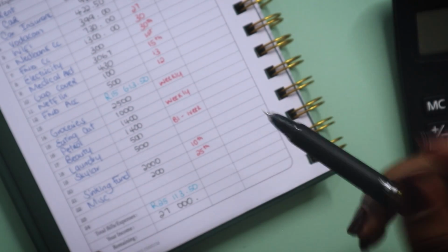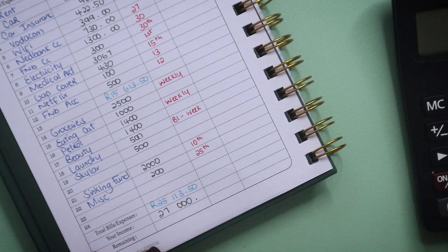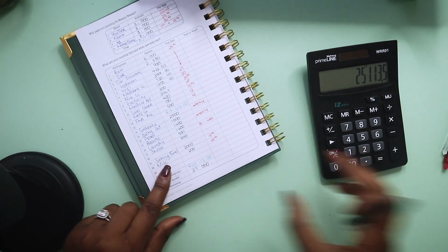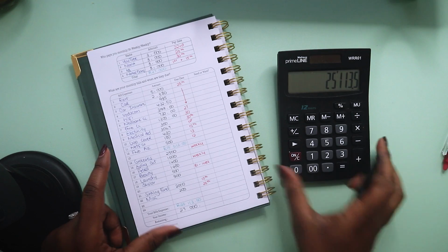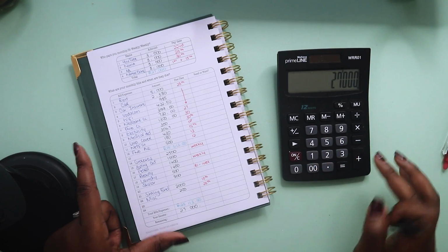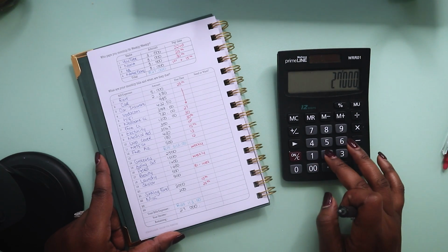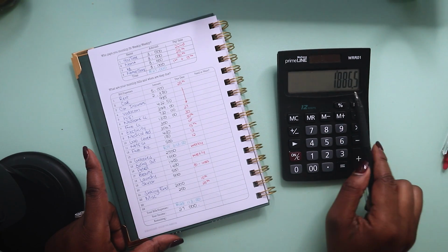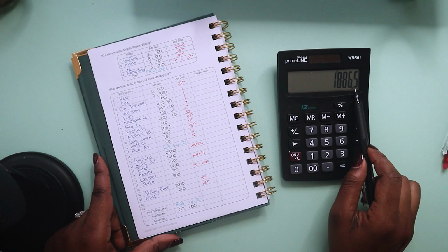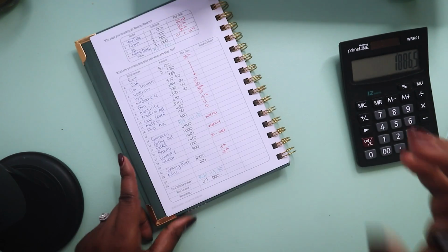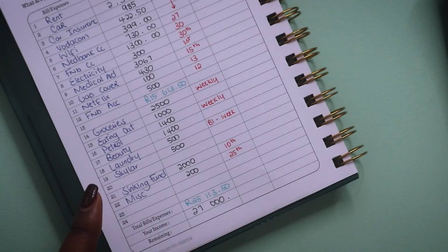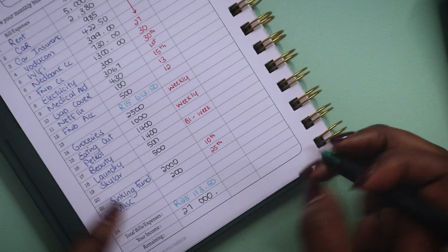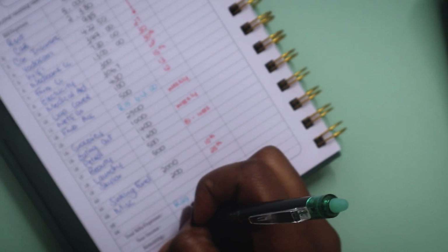Now to know if you are thumbs up or thumbs down, so if you are good to go or not good to go, you take that income and subtract your bills from it. So basically, 27,000 subtract 25,113.50, we are left with 1,886 rand 50 cents. Okay, so we are on a thumbs up, a green, if you could say so.